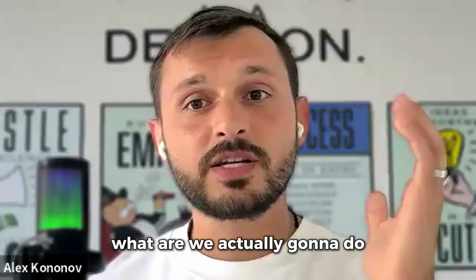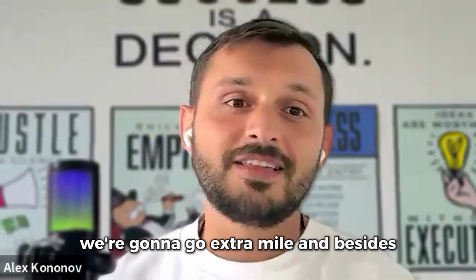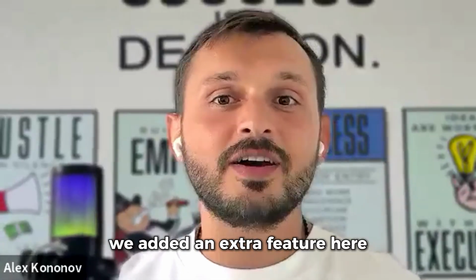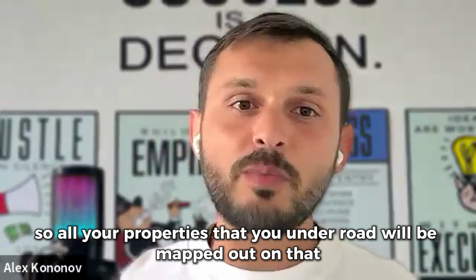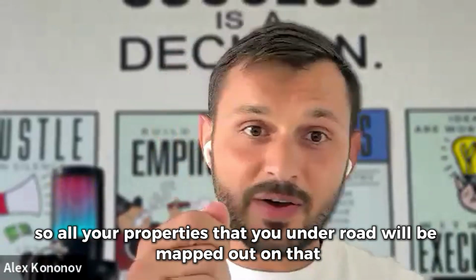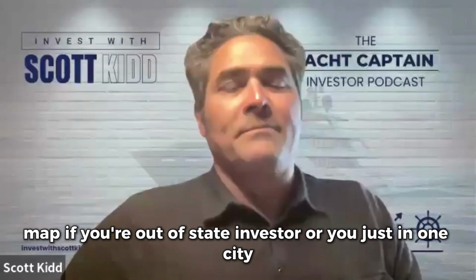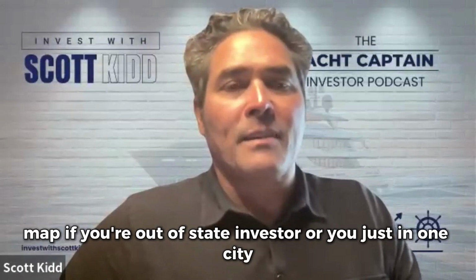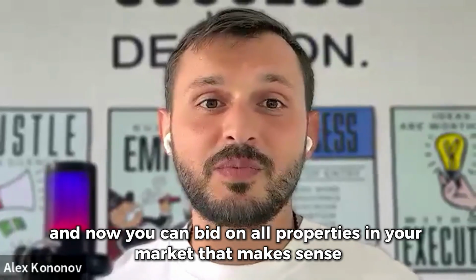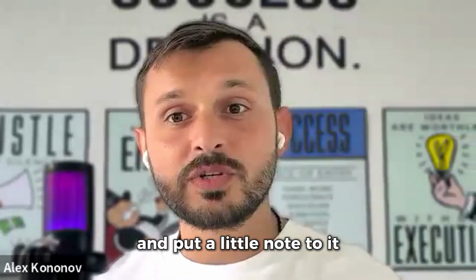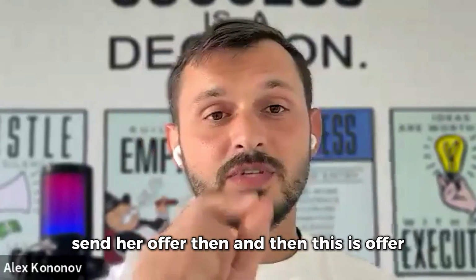Remind them of yourself. What are we actually going to do? We're going to go the extra mile. Scott, we add an extra feature here. We add a mapping feature in the personal user cabinet, so all the properties that you underwrote will be mapped out on that map. If you're an out-of-state investor, or you're just in one city, you have to understand on what properties you bid, and now you can bid on all properties in your market that make sense, put a little note to it, and send an offer then and there.